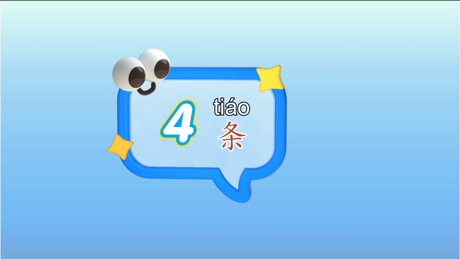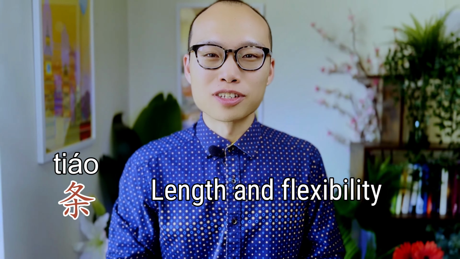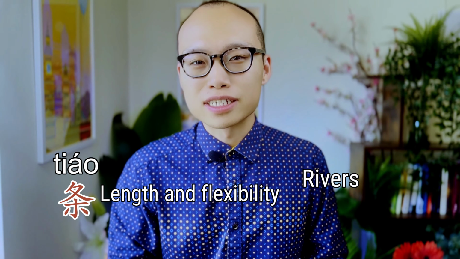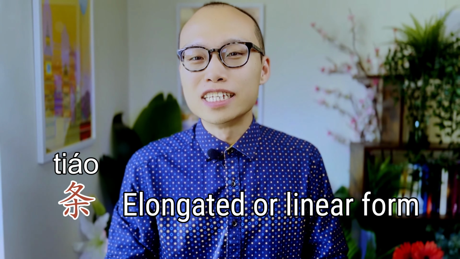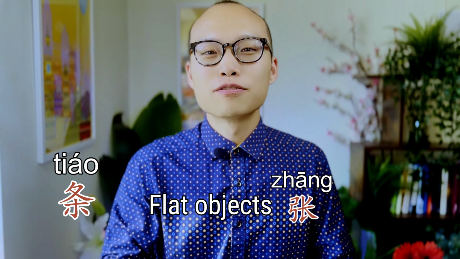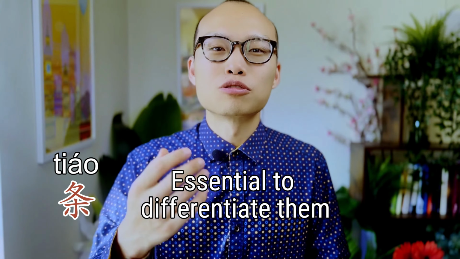Fourth, 条. The measure word 条 in Chinese is used on items categorized by length and flexibility, like rivers, roads, or trousers. Picture it as the ideal descriptor for things with an elongated or linear form. While it might be tempting for newcomers to lean on generic measure words such as 张 for flat objects, it's essential to differentiate them.